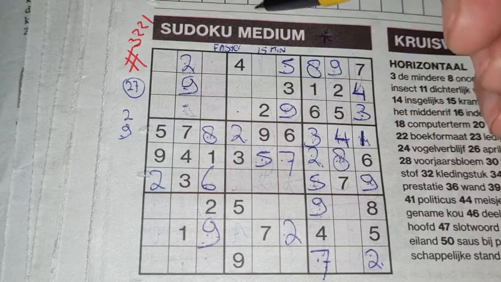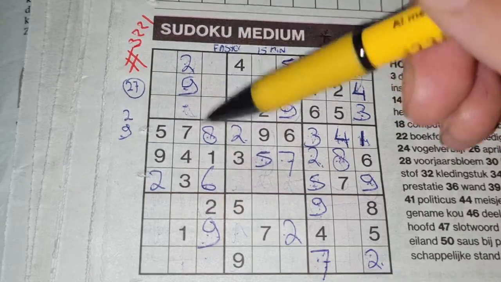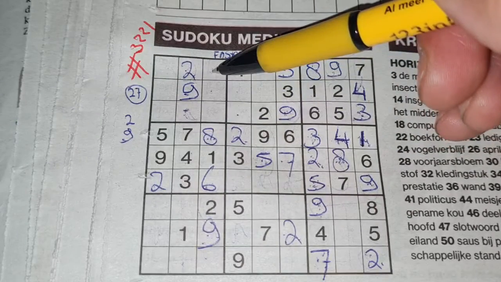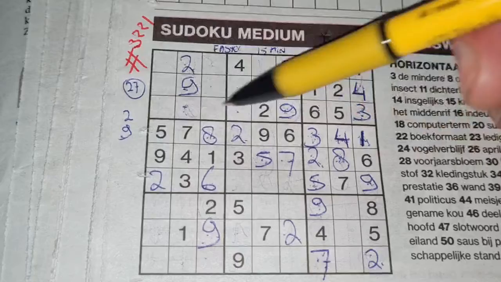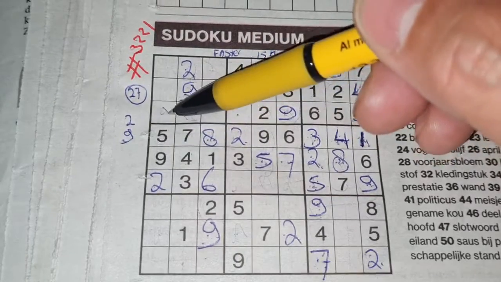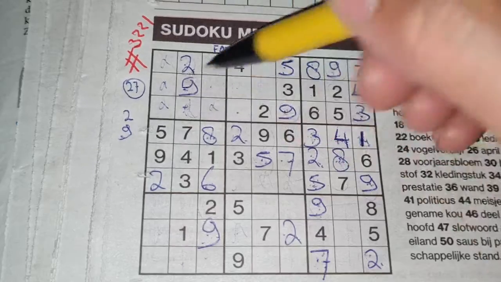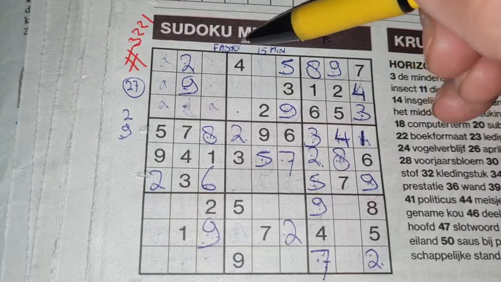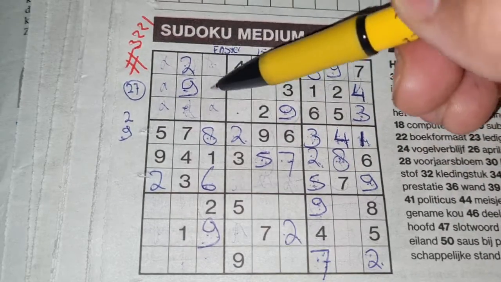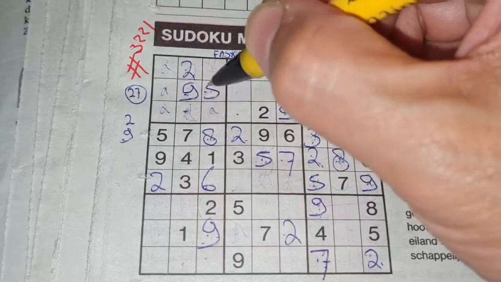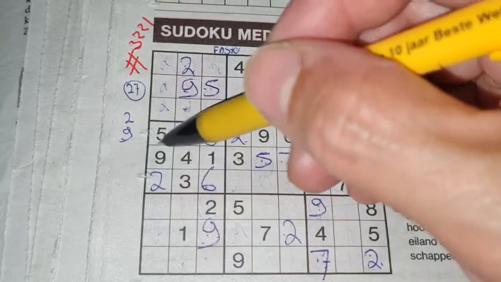Let me think. 1, 2, 3, 4, 5, 6, 7 missing numbers in this big square. One of the missing numbers is 5. We see here 5, no 5 in these 3 boxes. Here 5, no 5 in those 3 boxes. So the 5 could be here, could be there. Well, we see there 5, no 5 there. 5 should be there.